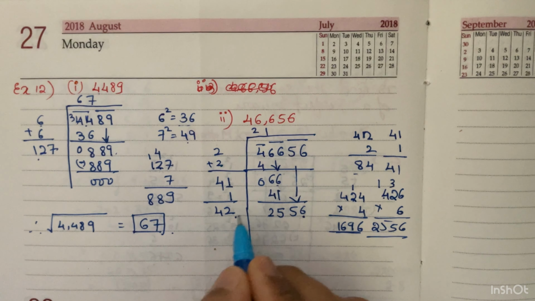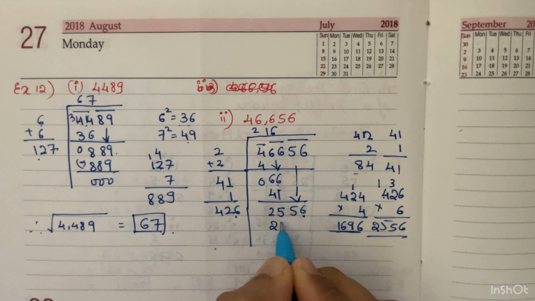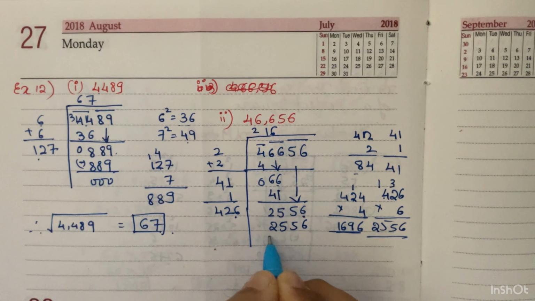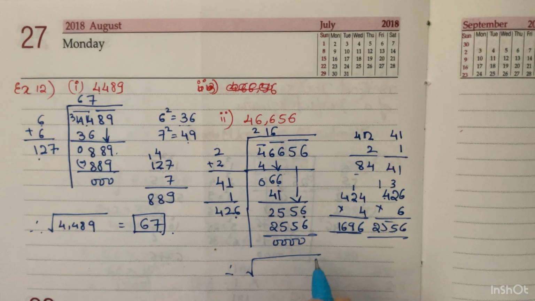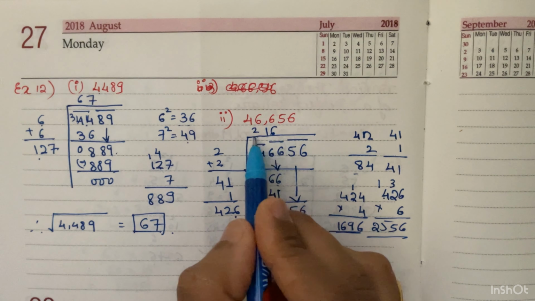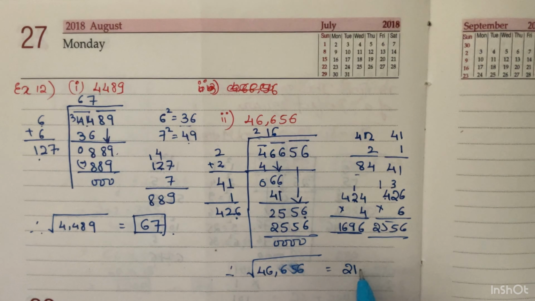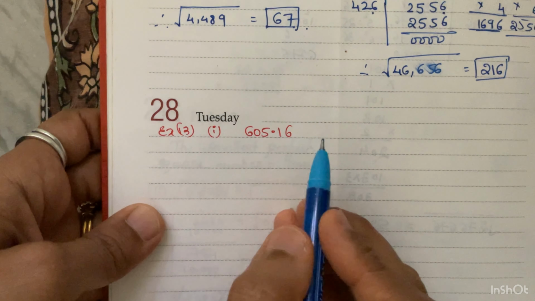Now 426 6s we will get, that is 2556. Okay, now the remainder we got is 0. Therefore the square root of 46,656, what we found, is 216. 216. Okay. Now example number 13. In that we have again two questions.